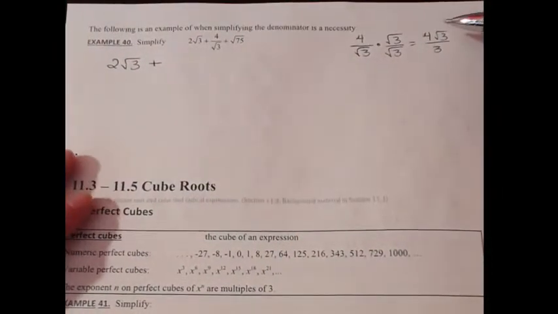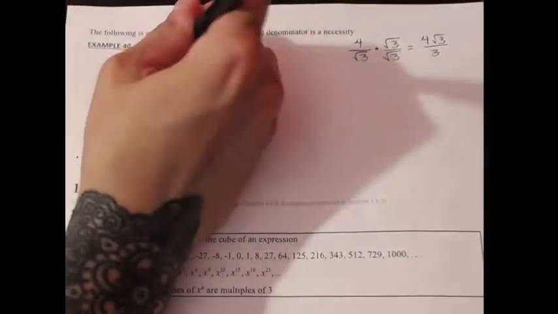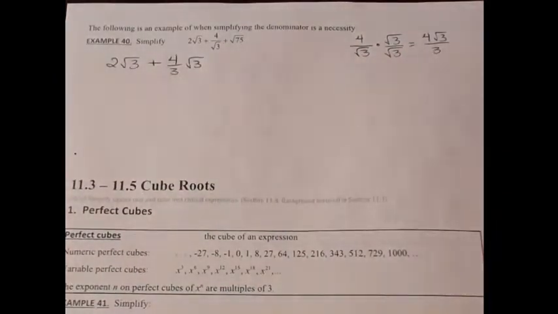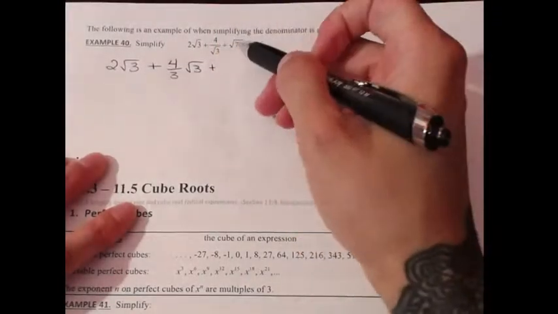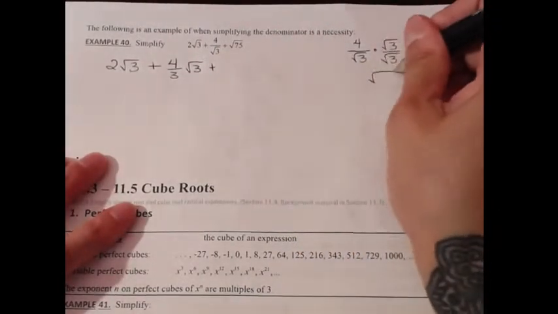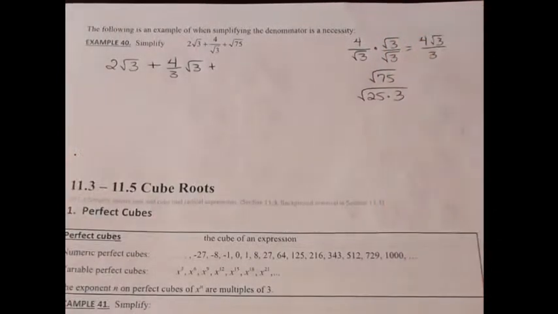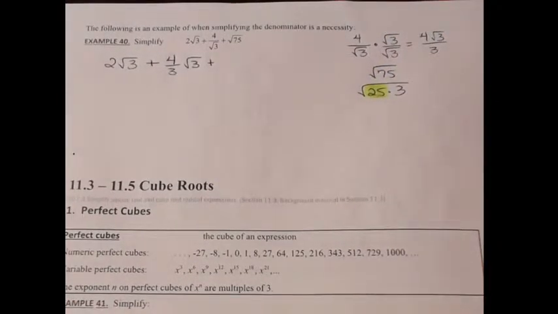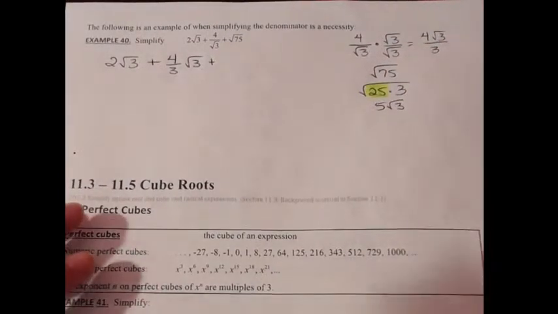Now, by the way, 4 square roots of 3 over 3 is the same as 4/3 square root of 3. I just want you to think about that. Keep that in mind. 4 square roots of 3 over 3 is the same as 4/3 square roots of 3. Next, I have plus square root of 75. Let's break that down. Square root of 75 definitely breaks down into 25 times 3, where 25 is my perfect square. Square root of 25 is 5. And here I have 5 square roots of 3.